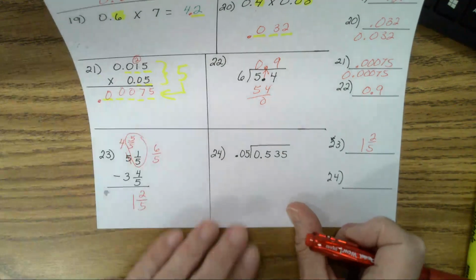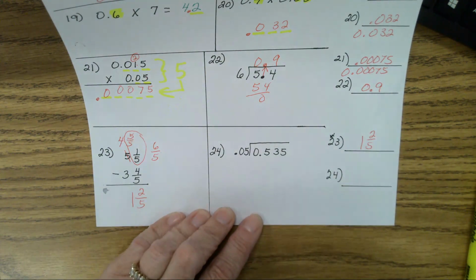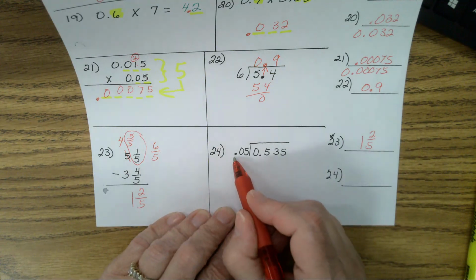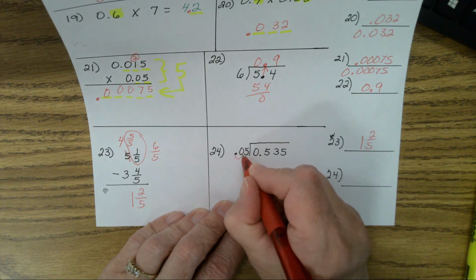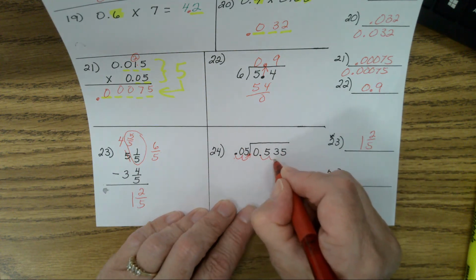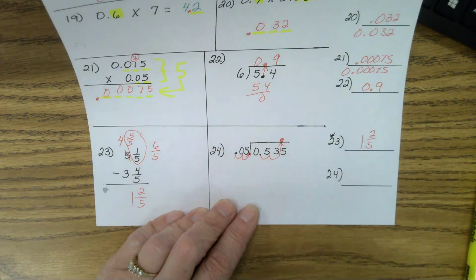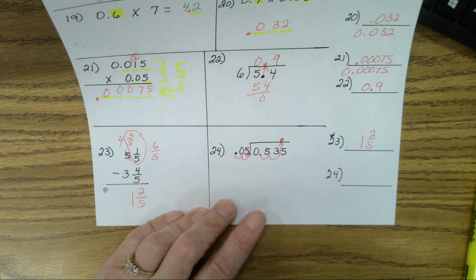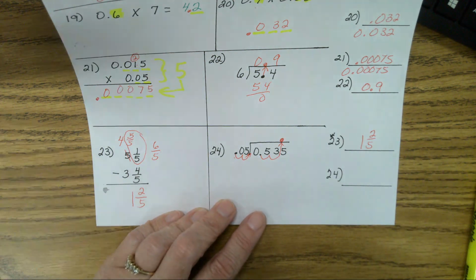Okay. In number 24, look, I have a decimal in the divisor. I have to move it before I can divide. I have to move it not 1, but 2 places to kick it out of the way. So I have to do 1, 2, and now I put it straight up. Did everybody do that? Not everyone. Now it's a pretty easy problem. How many 5s are in a 0? None.